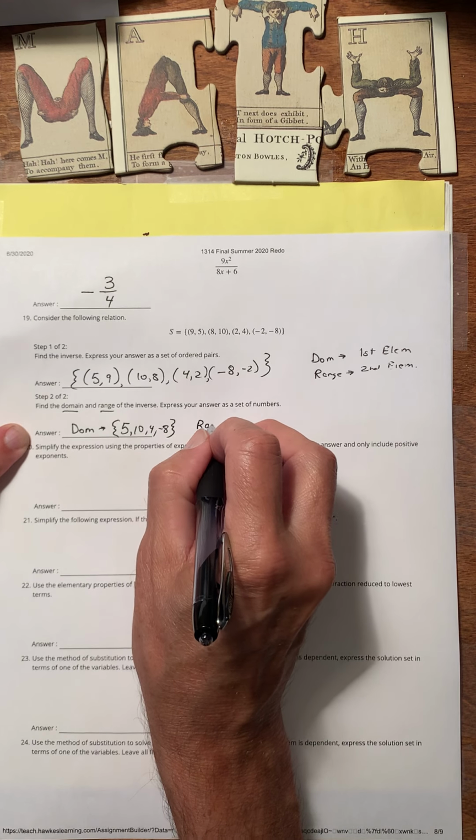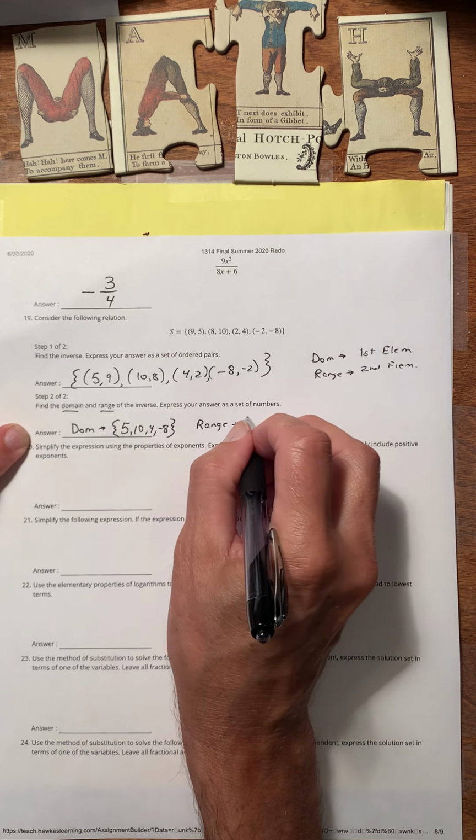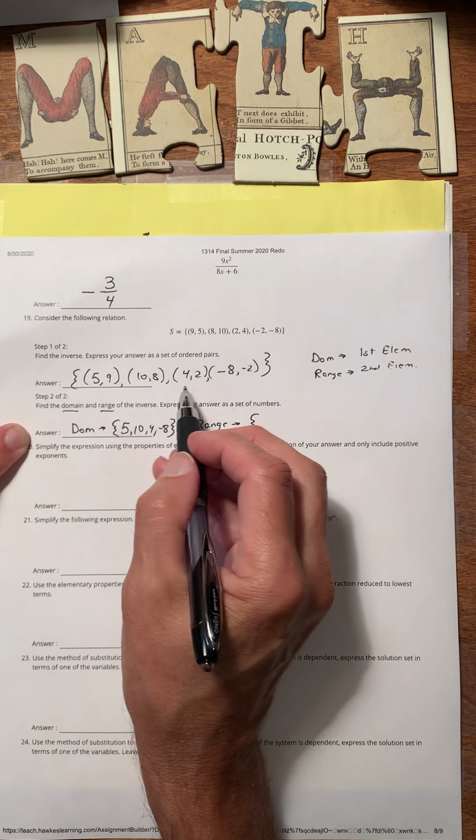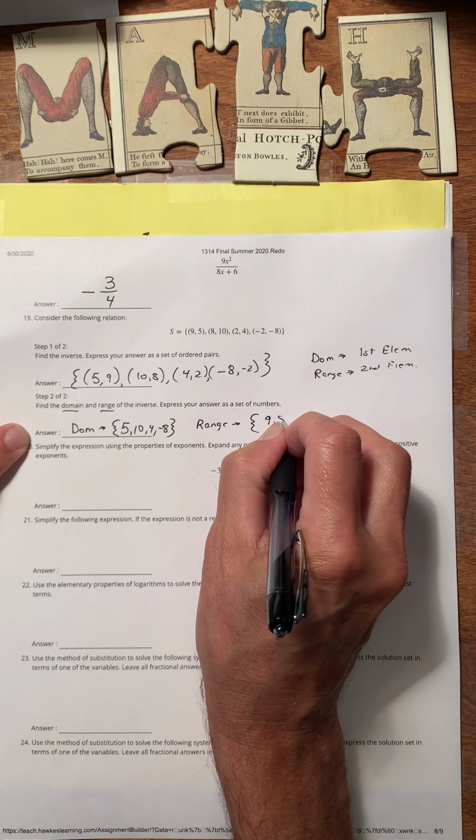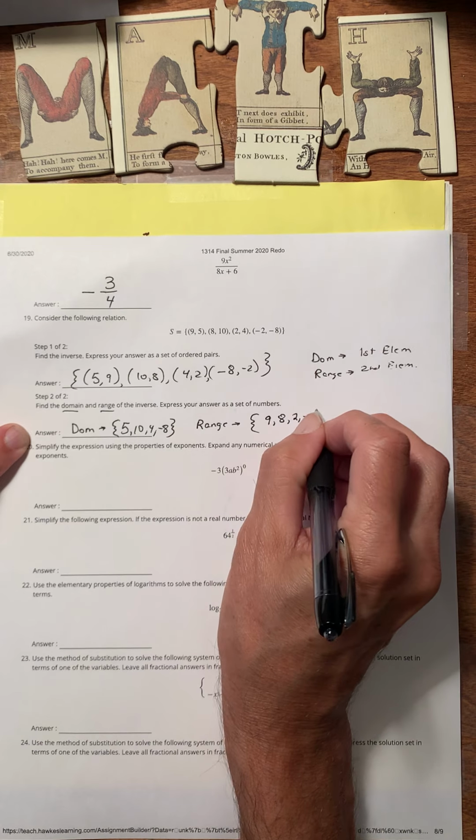My range is the set of second elements, which is 9, 8, 2, -2. That's pretty straightforward.